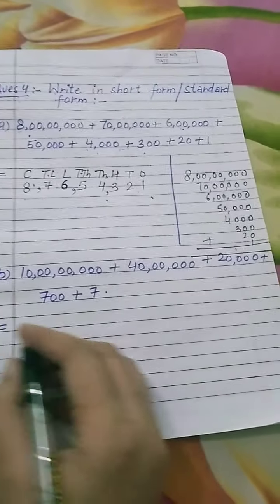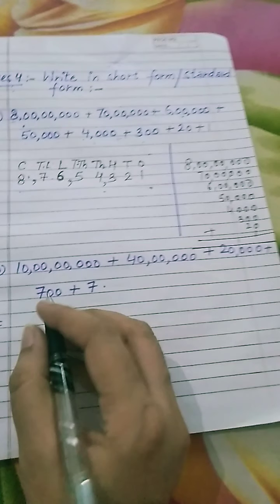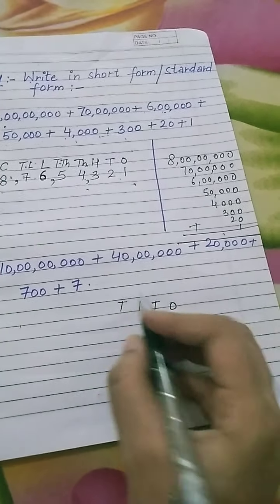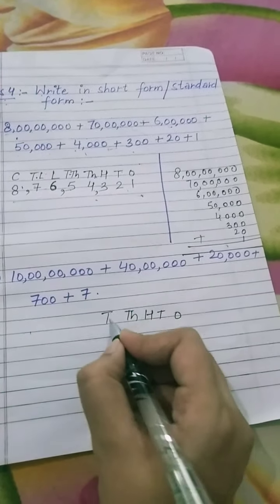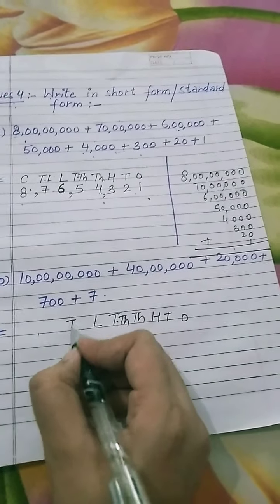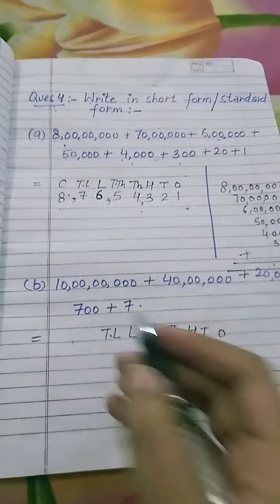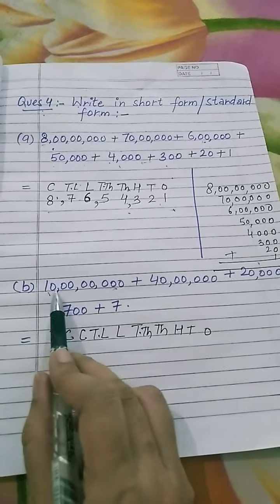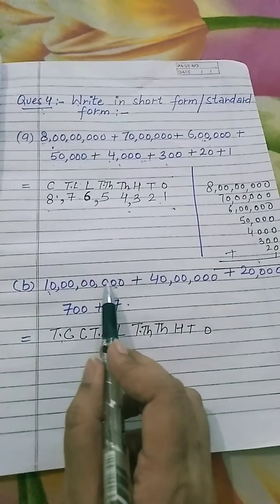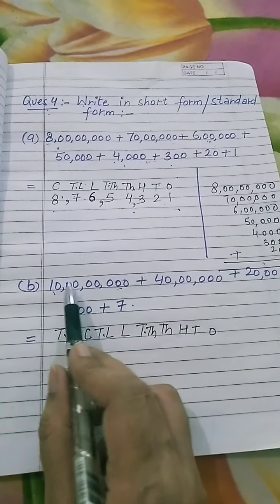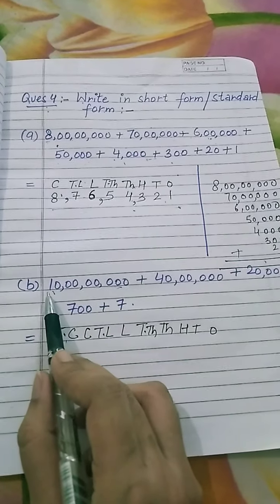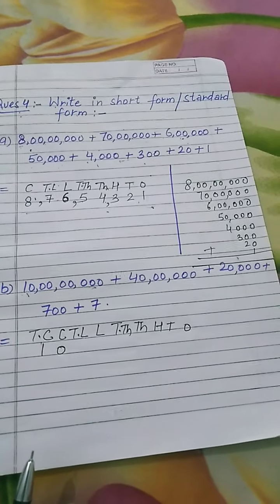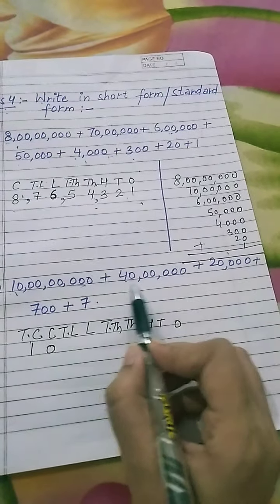So the next is this. Write down the places. As you can see, ones, tens, 100, 1,000, 10,000, lakh, 10 lakh, crore, 10 crore. So we will write 10 crore under the crore column. Next is 40 lakh.